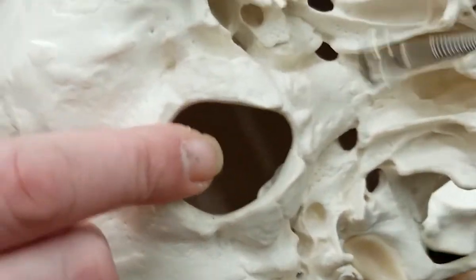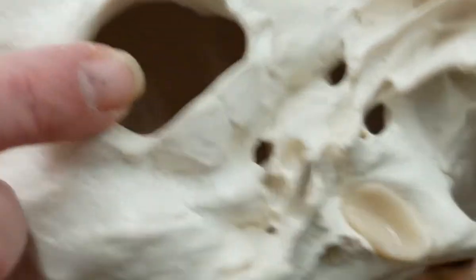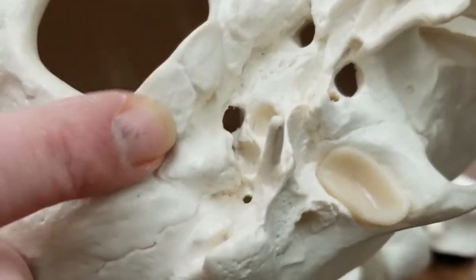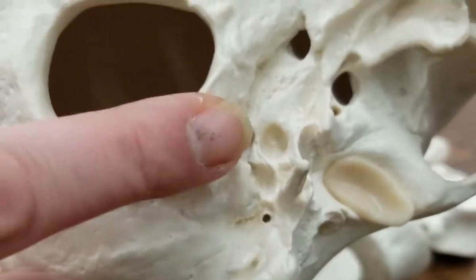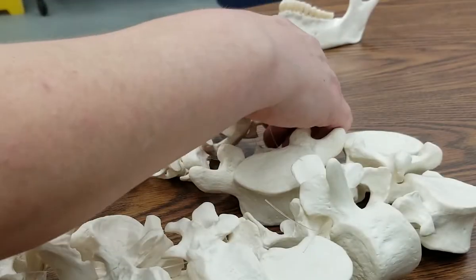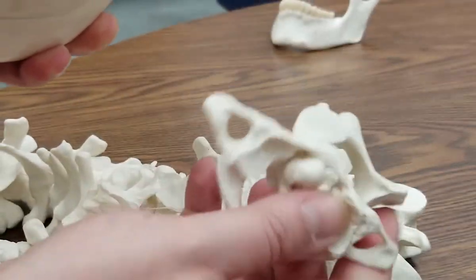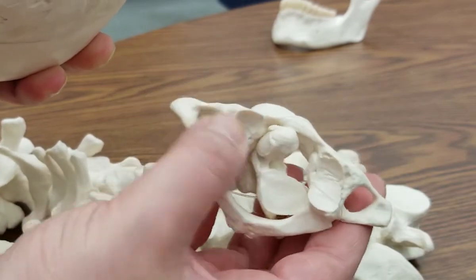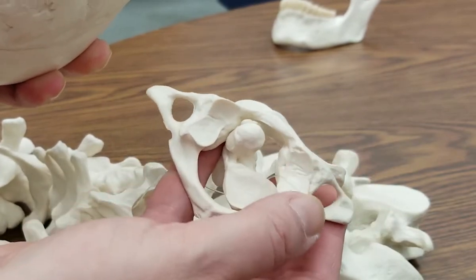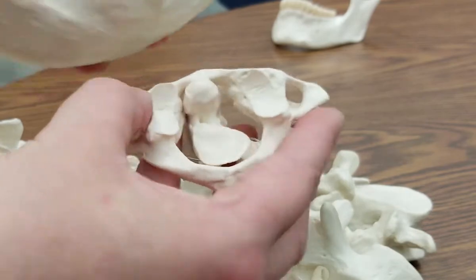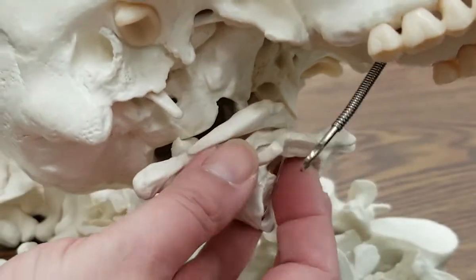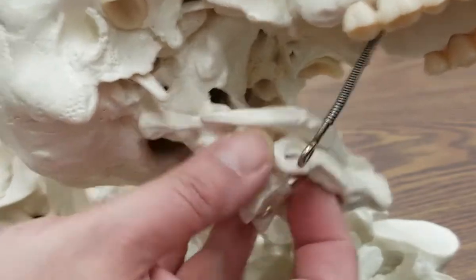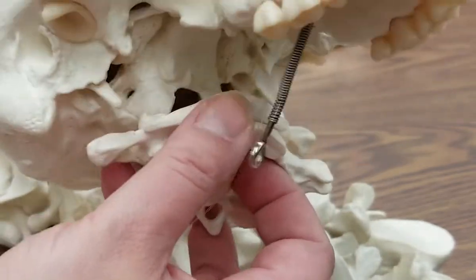Now, if you take a close look at this, you can see there are these little smooth surfaces here as well on either side of this hole. And when you take this atlas sitting on top of the axis with the condyles, those flat surfaces, that fits right on the skull, so it sits on your occipital condyles.